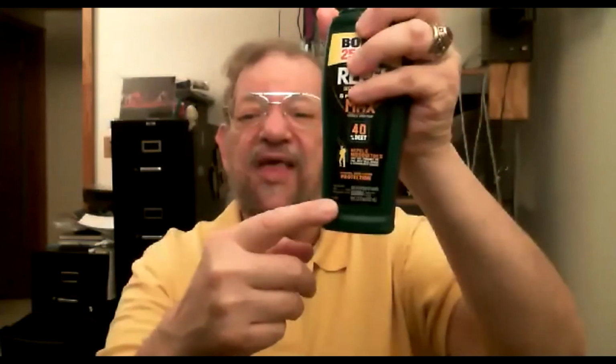DEET is the molecule, because I'm an organic chemist, I know this now, you do, that helps keep the mosquitoes away. They just don't like the smell of it. Well, the more DEET, the better it is. Anyways, they had this bottle for like $3 and the name brand $6.